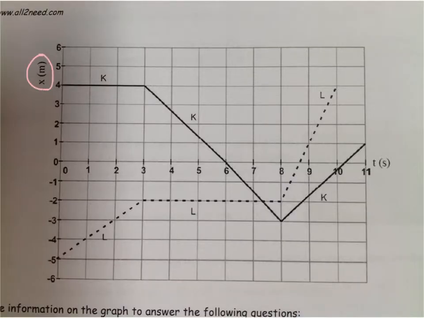I've got x in meters over here, so that is a position time graph. And let's see, we've got two guys, let's say they're running. What does this tell me? Firstly, the one guy starts at 4, and the other guy, L, starts at -5. So in other words, to start this journey, they are 9 meters apart. That's the difference in their positions.